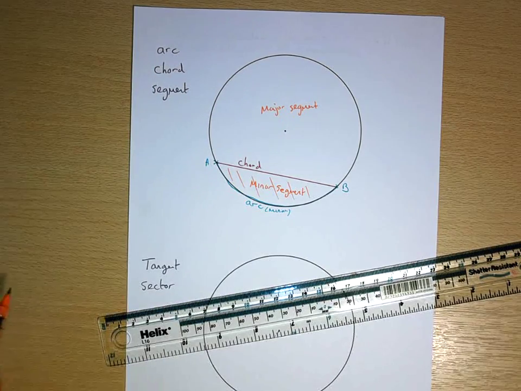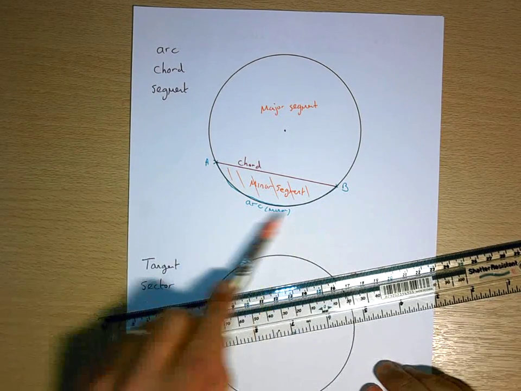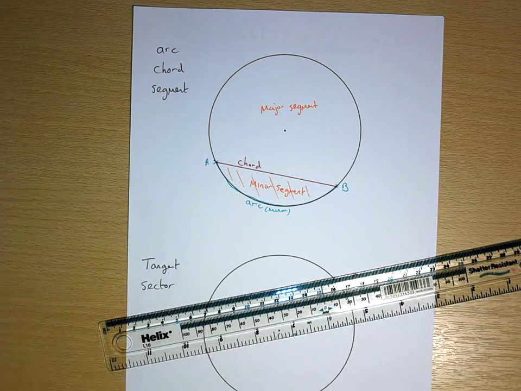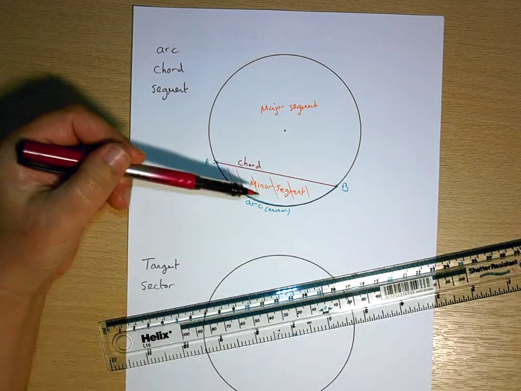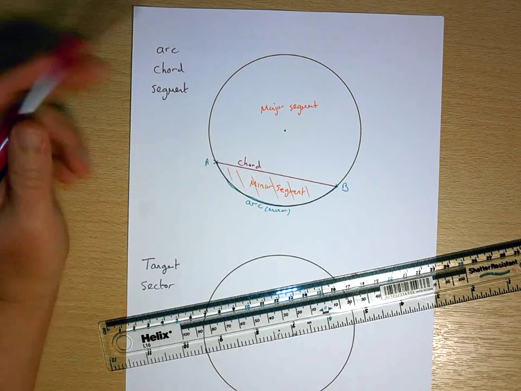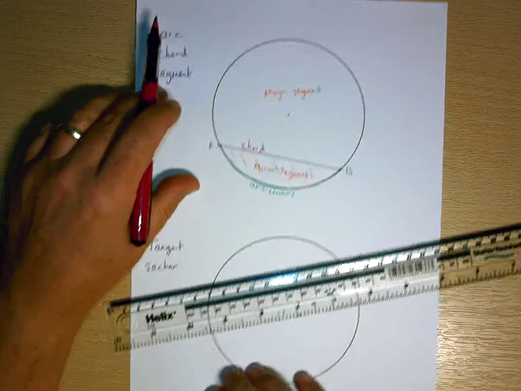So that's arc, chord and segment. Arc is part of the circumference. Chord is a line that joins 2 points on the circumference, and the segments are what the region of the circle is divided into when it's cut by a chord.